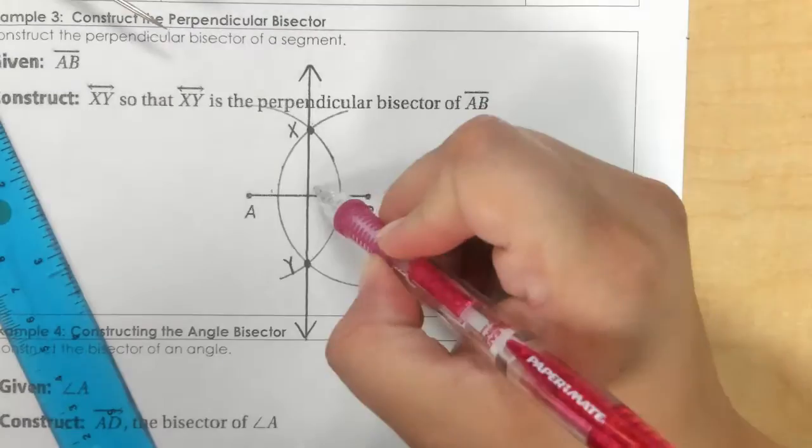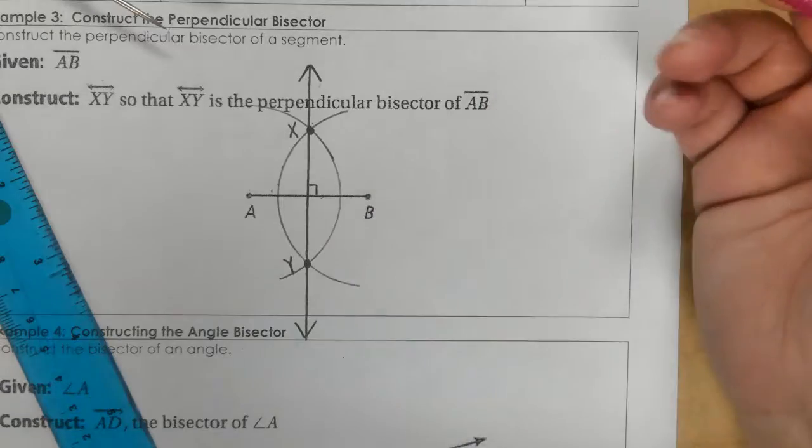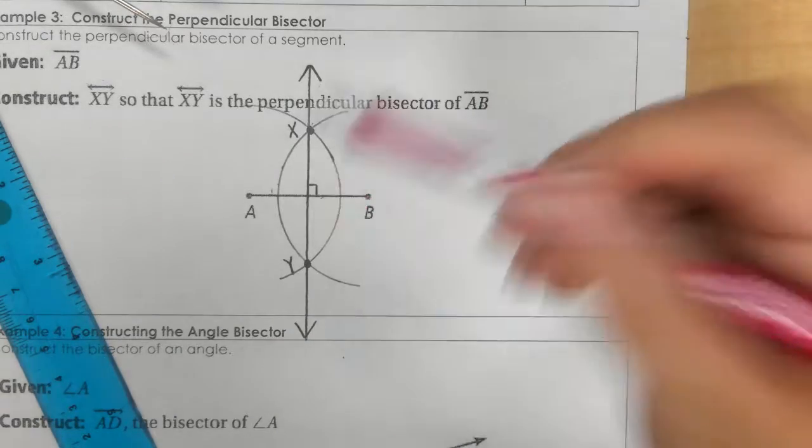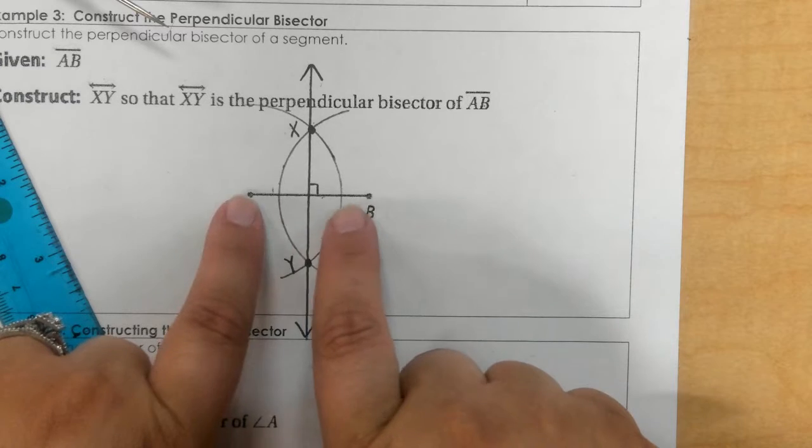And that's it. This creates a right angle because they're perpendicular. It goes through the midpoint. If you look, they look like they're the exact same distance apart.